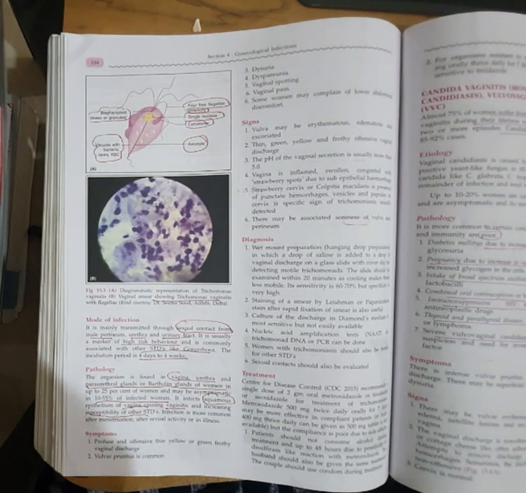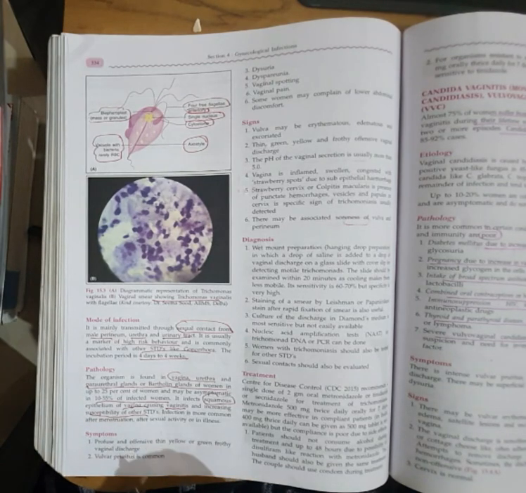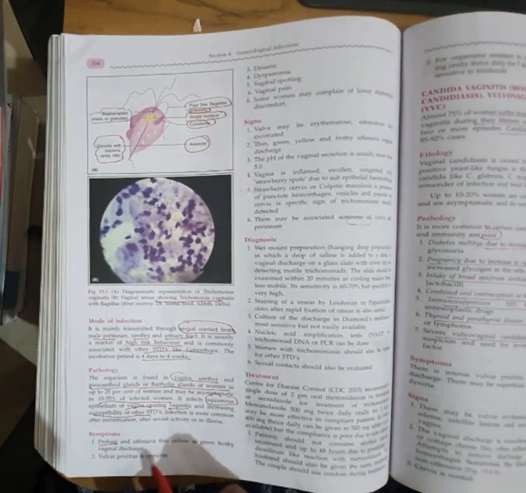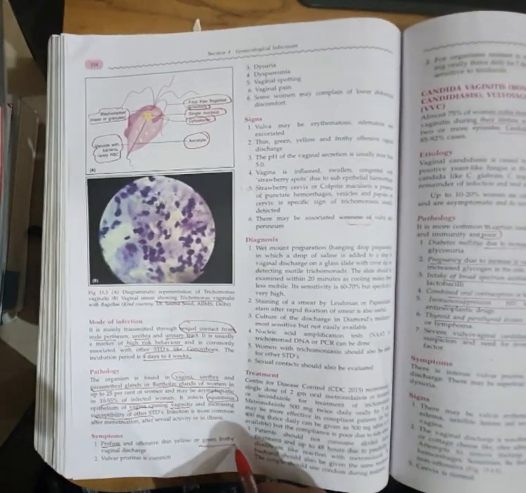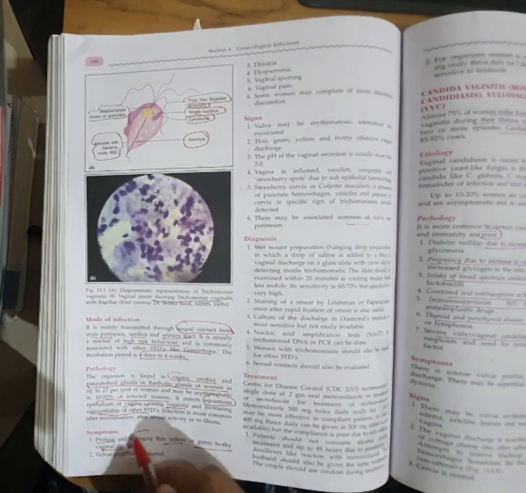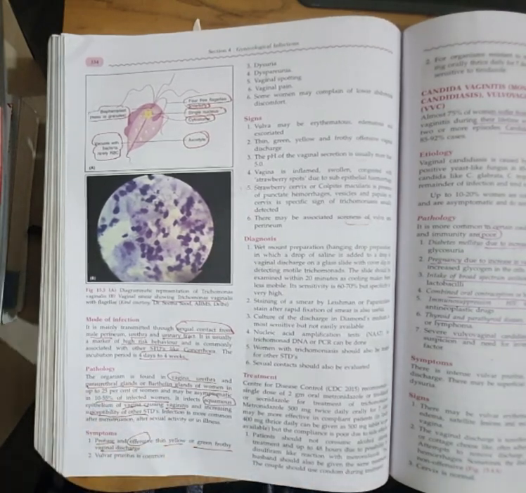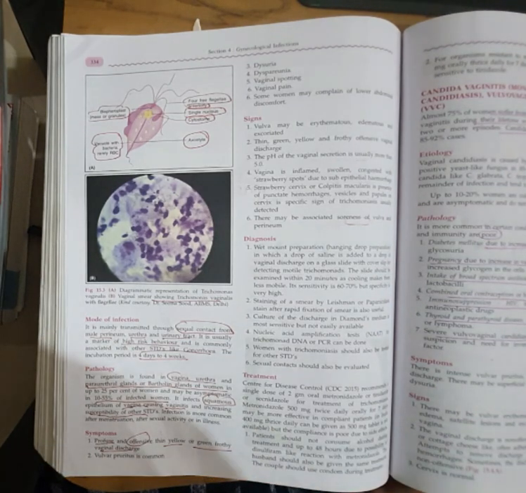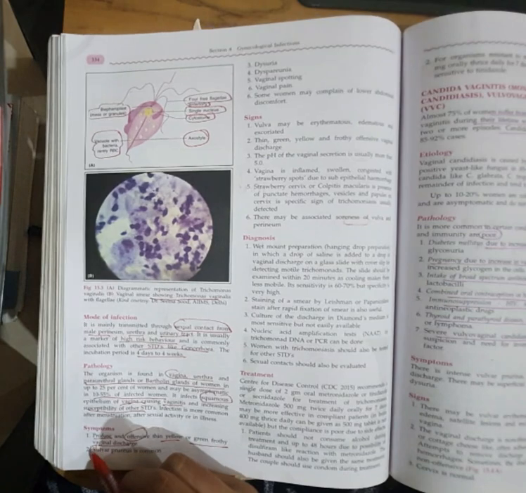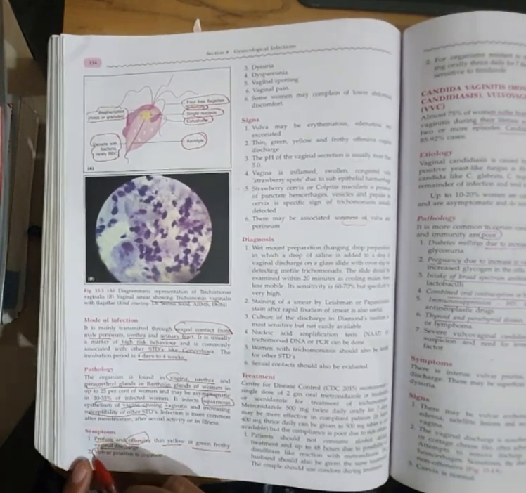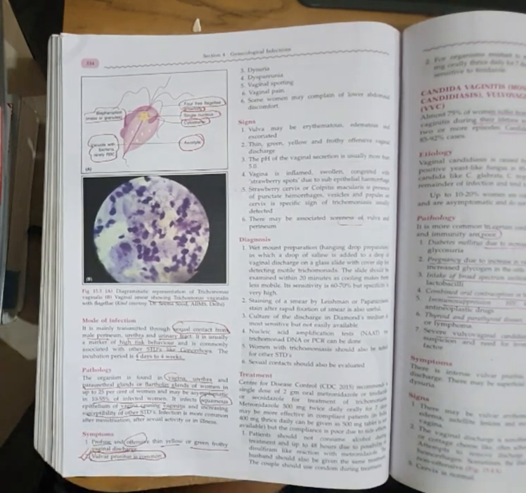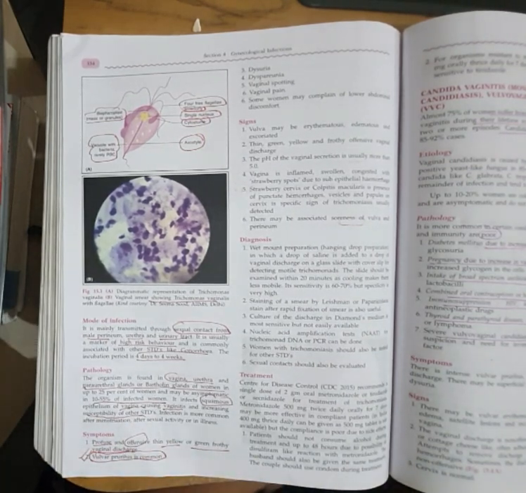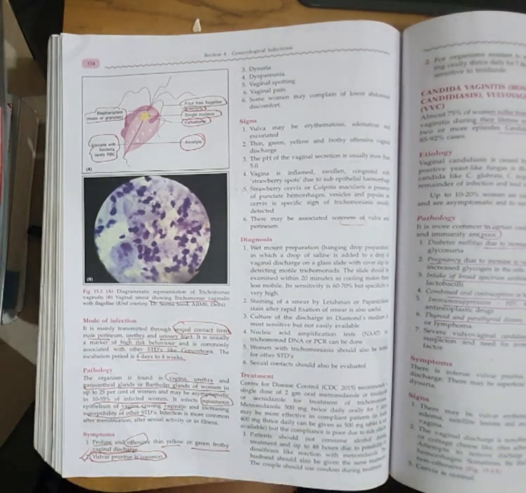The symptoms: profuse, offensive, thin, yellow or green discharge. Remember this symptom: profuse, non-viscous, green or yellow, offensive. Remember, vulval pruritus is very common. You should ask for this history, ask for itching. Vulval pruritus is an important feature of Trichomonas vaginalis and Candida also.